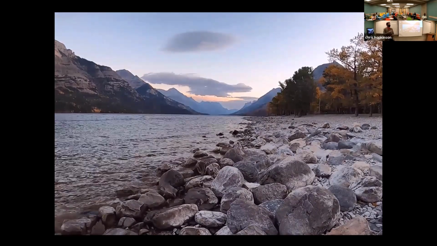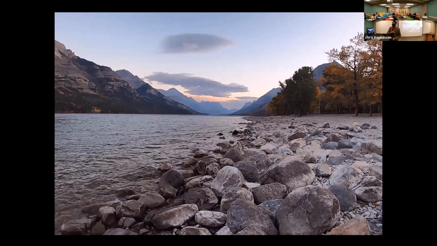Okay, now there's two things I observed from that. Two things happening to the clouds over that 30-minute time period. Now also notice the sun is over there, and this is Waterton Lake. So it's evening time. Okay, so it's 30 minutes around sundown, or just before sundown.